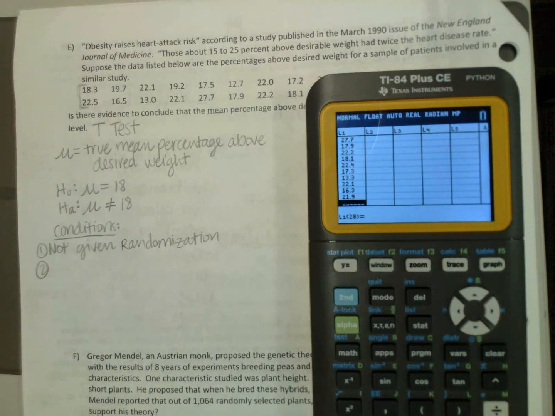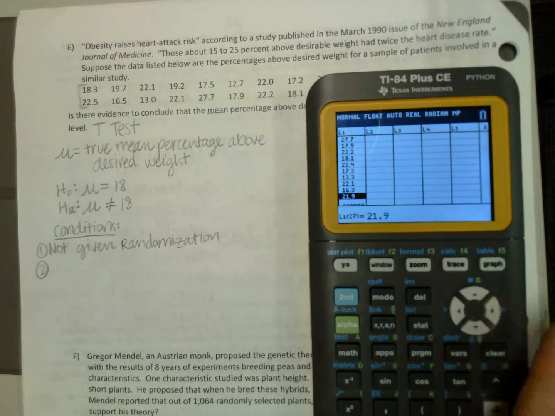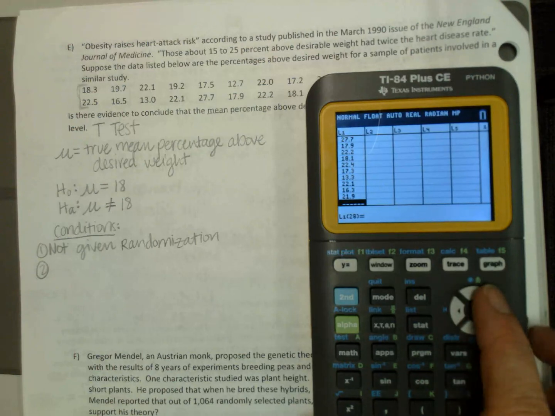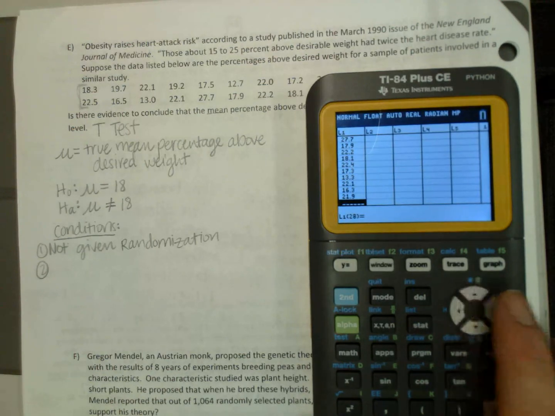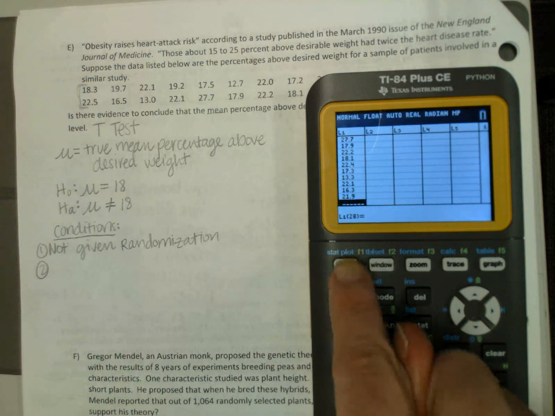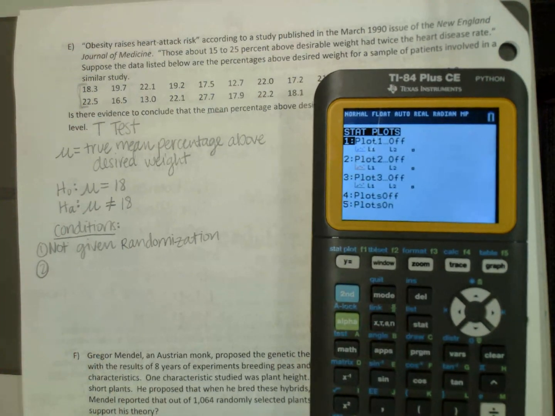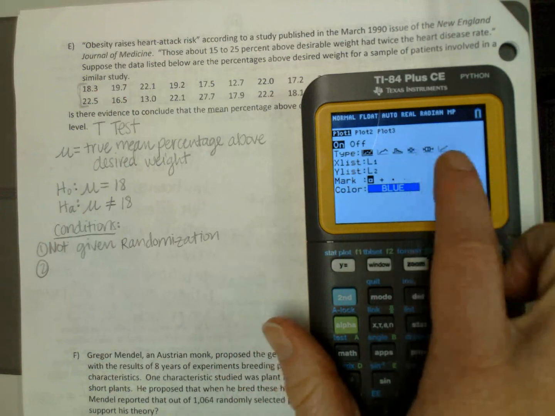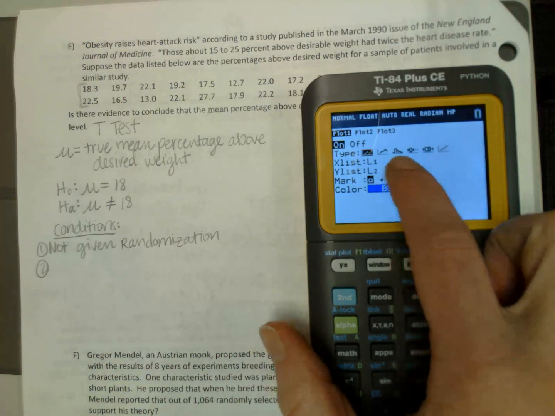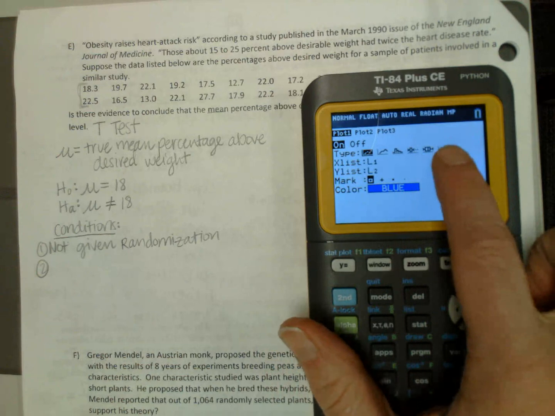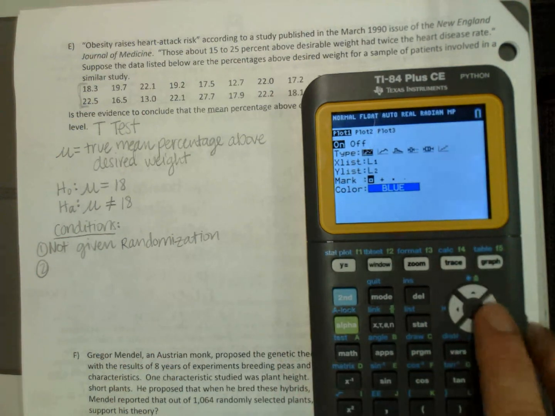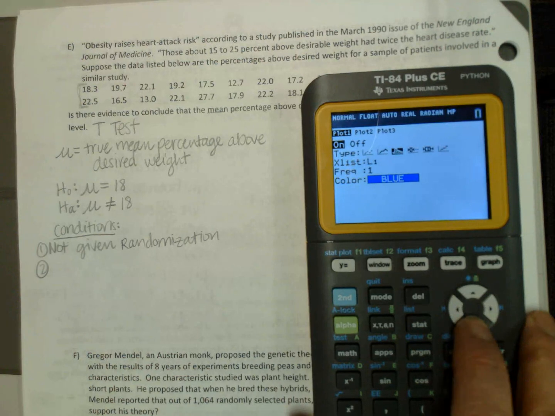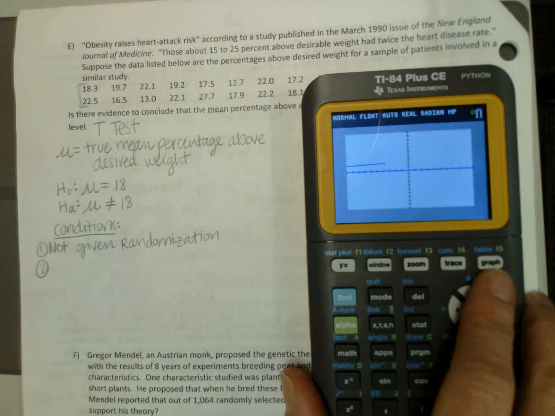Okay, I've got all of my values in. There's 27 data points. Pause the video if you need to finish getting your values in your list one. But I'm going to go make my graph. So I'm going to go to second y equals. Turn my plot one on, choose whatever type of graph I want so that I can check the shape, whether that's a histogram, a modified box plot, or a normal probability plot. I tend to like to look at histograms because they show shapes clearly. And I'm going to graph.